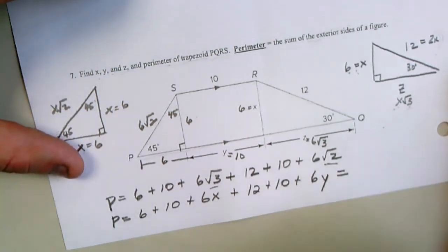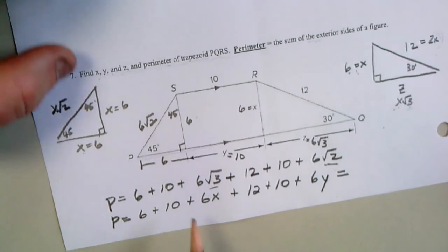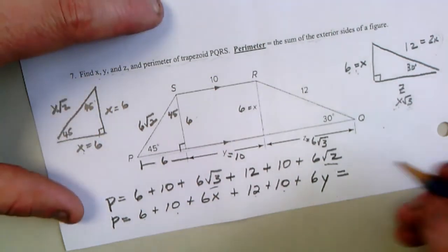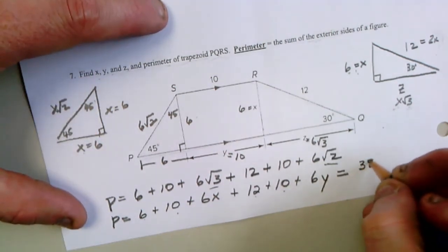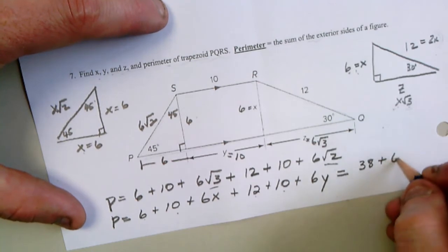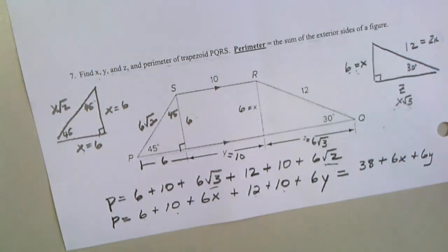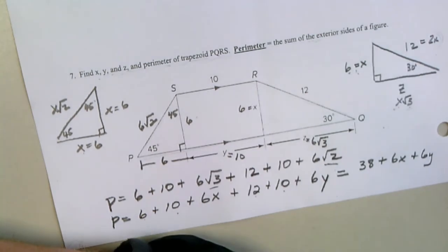So if I was to go ahead and figure out what the perimeter is going to be, it would be something like this. 6 plus 10 is 16. Plus 12 is 28, plus 10 is 38. So I would do 38 plus 6x plus 6y, okay? Or 6x plus 6y plus 38, all right?